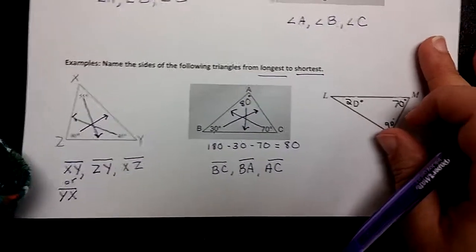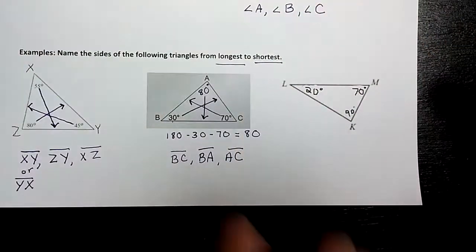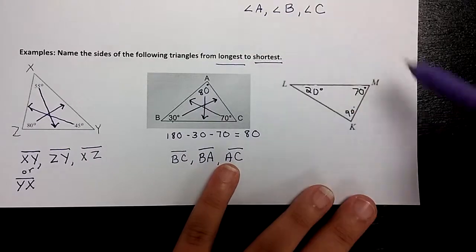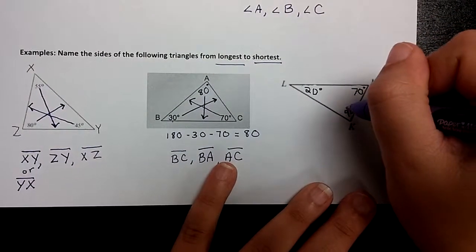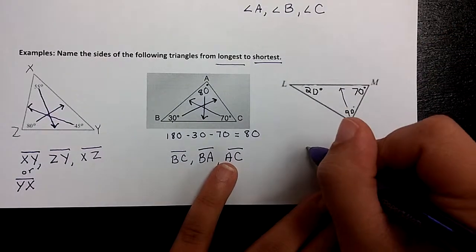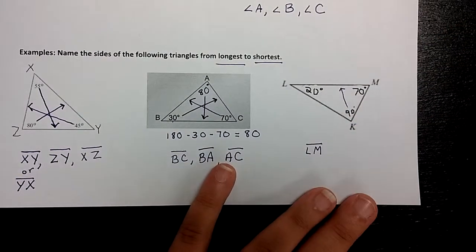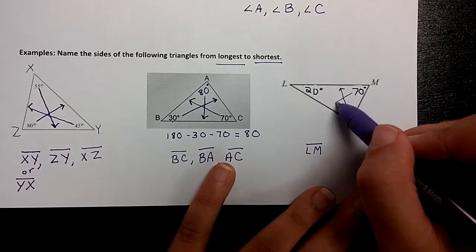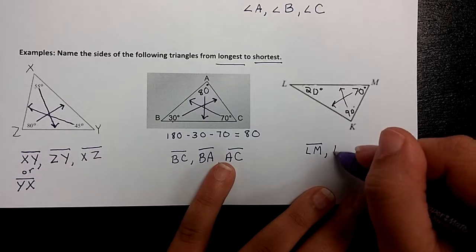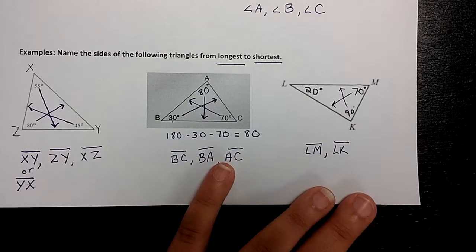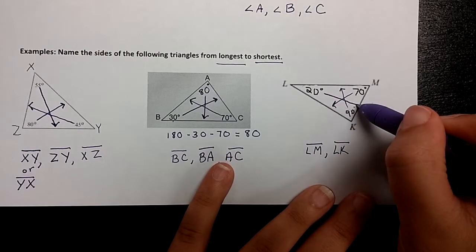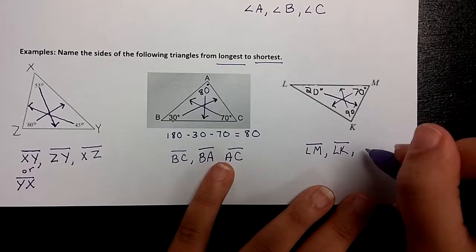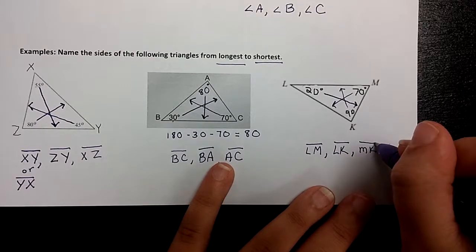The last example. So longest to shortest. The largest angle here out of 20, 70 and 90 is 90. So the longest side across from that would be LM or ML. The next largest angle is 70 degrees. So across from that is side LK or KL. And the shortest side across from the smallest angle is MK.